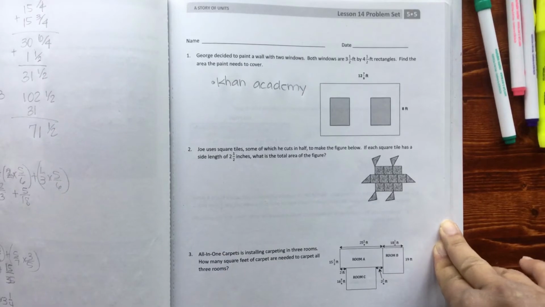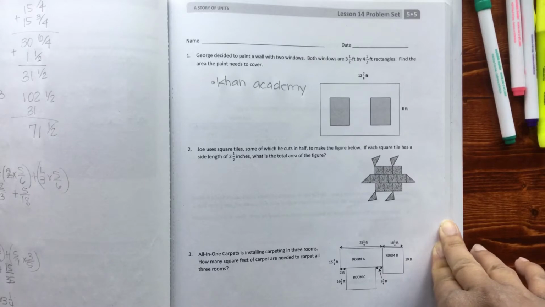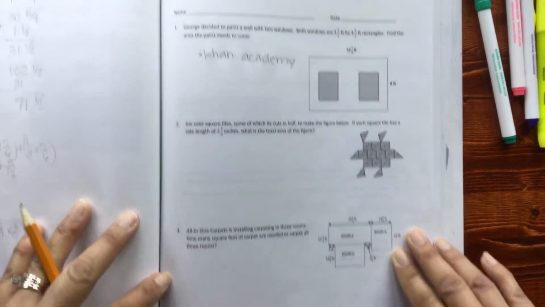You can Google it at khanacademy.com, or it might be khanacademy.org, but I think it's khanacademy.com. And then you can search for whatever you're trying to refresh, whether it's adding fractions or subtracting fractions. So we're actually going to start in question 2.